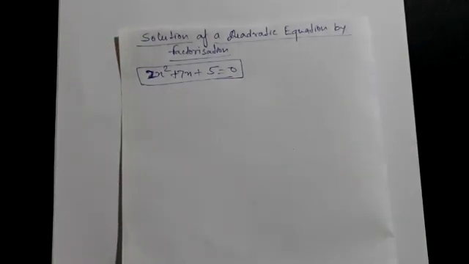Children, one thing you keep in mind, in algebra, either I am saying solution, or zero, or root. So all these three are synonyms.